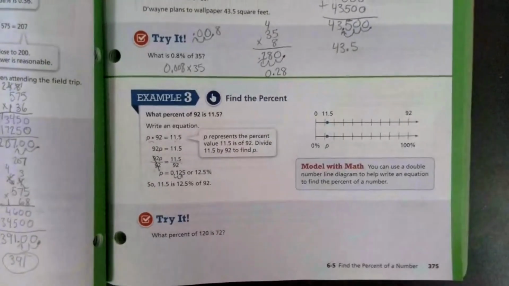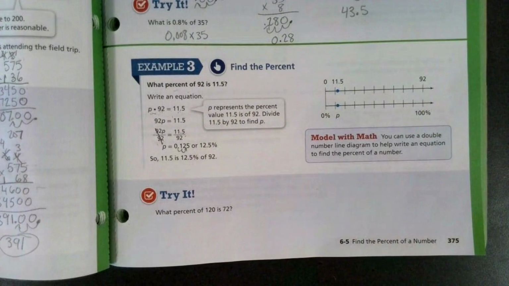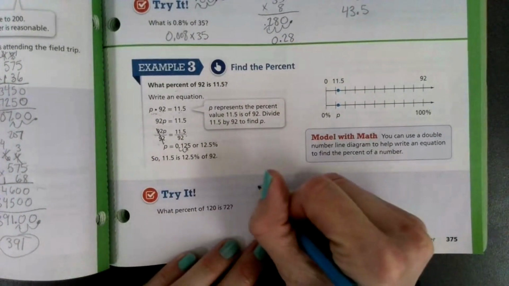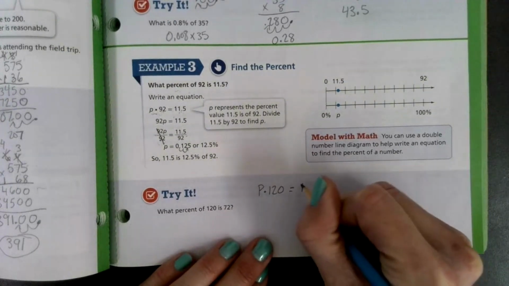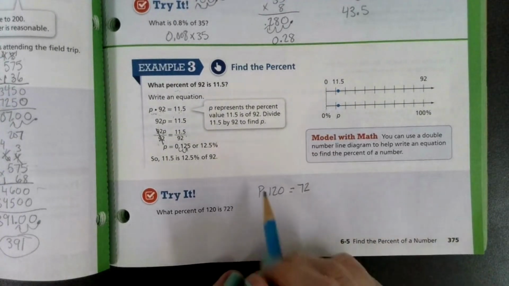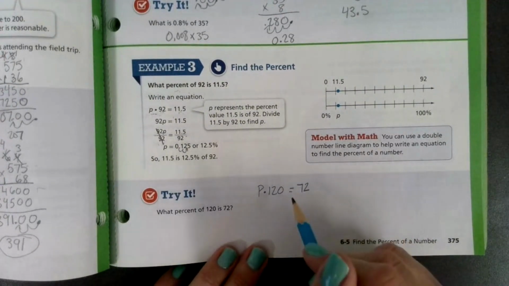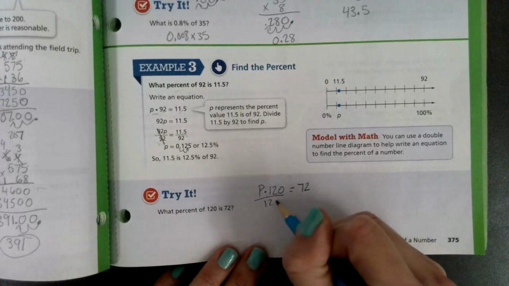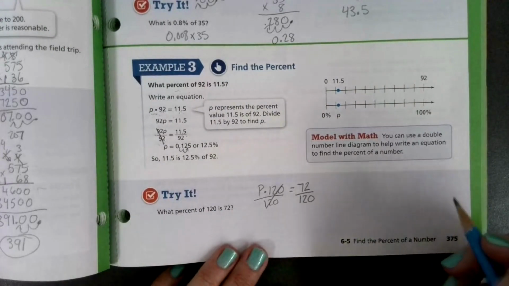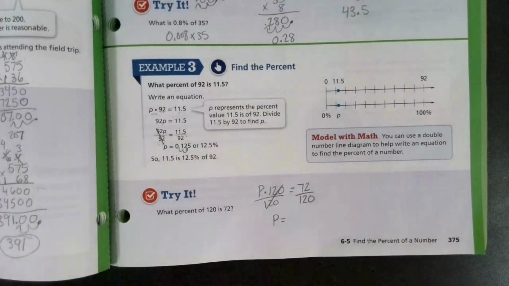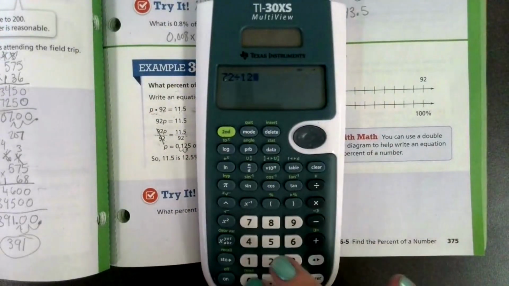Let's do one more percent of a number, or try it. What percent of 120 is 72? So I need to find my percent of 120, and it's going to equal 72. Right now I have P times 120. I need to undo the multiplication, so I'm going to divide by 120. That gets rid of it. Then I'm dividing by 120 on this side. Now I have P equals, let's type it into our calculator, 72 divided by 120.